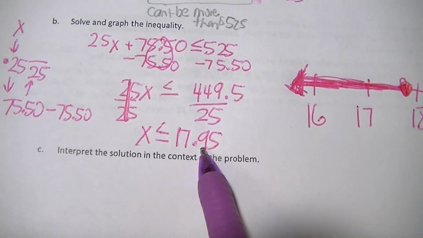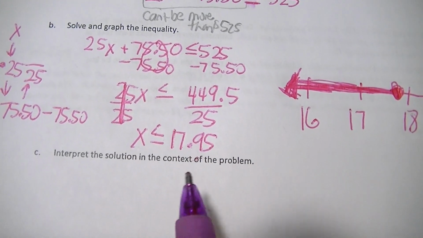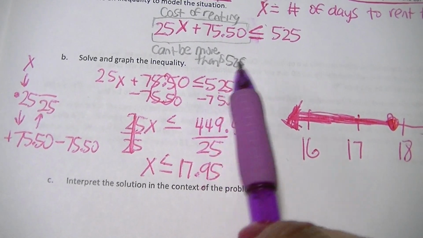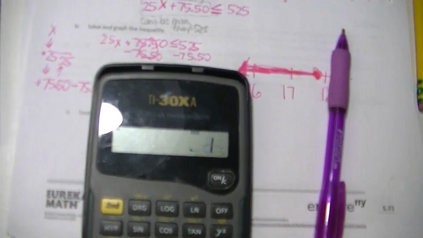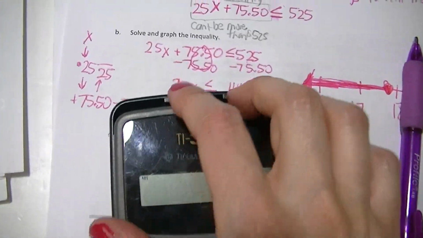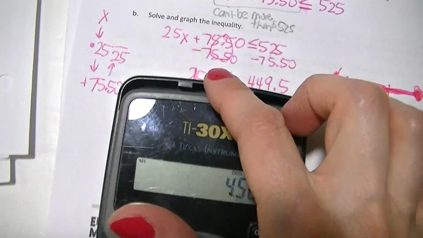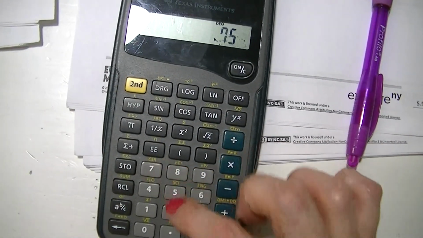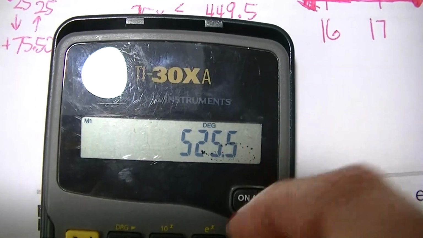So I know your first instinct would be to round it to 18. Oh yeah, let's rent it for 18 days. But if they rented it for 18 days, that would put them above their budget of $525. Let me go ahead and show you. So if I had 18 days, we gotta times that by $25 a day. So times 25. And then I'd have to add to it that $75.50 insurance. So see how that puts you over budget by 50 cents?